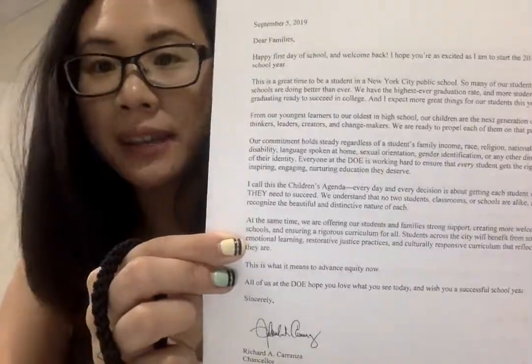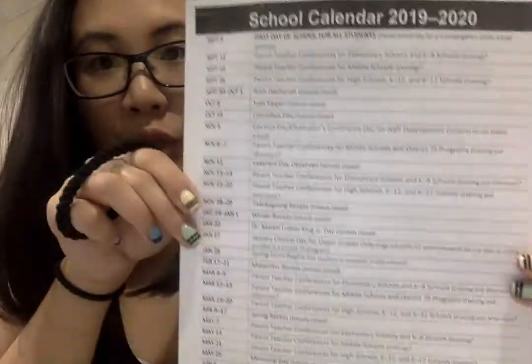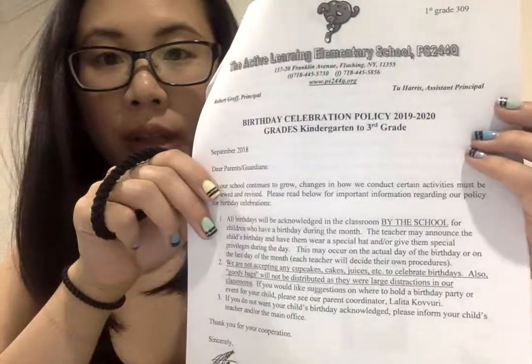Here's a letter from our school chancellor about the beginning of school. There is a copy of the New York City Public School Guidebook. There is another copy of the school calendar. And then attached in this packet is a copy of our birthday celebration for the school.